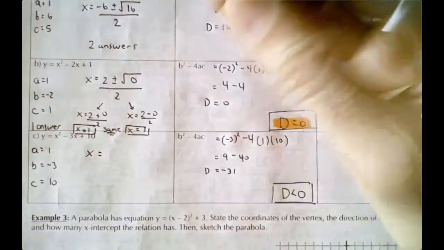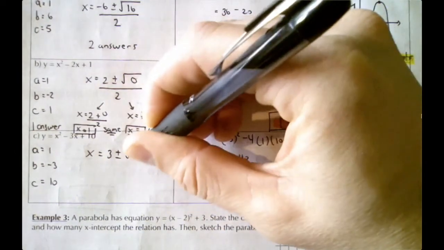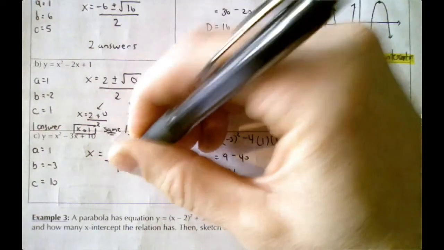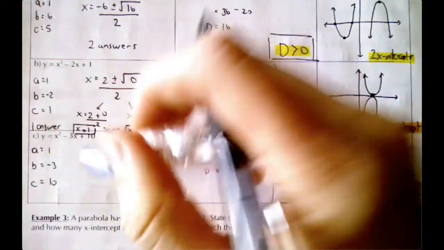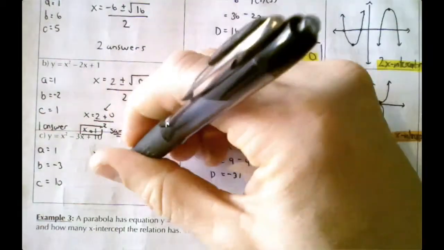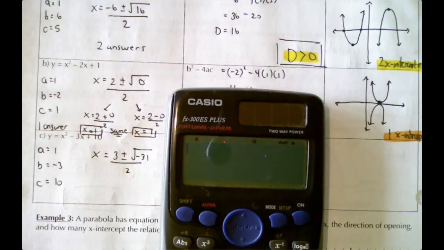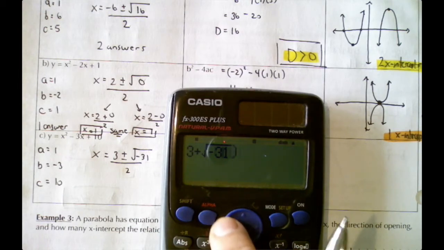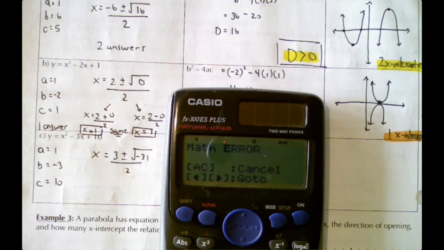Well, our quadratic equation would be negative b, so 3 plus or minus the square root of negative 31 over 10. Not 10, 2, because it's 2a. Let's try to enter one of these in our calculator. Let's do the plus one. 3 plus the square root of negative 31. I have to put that whole thing in brackets so I can do divide by 2. And then we get an error.